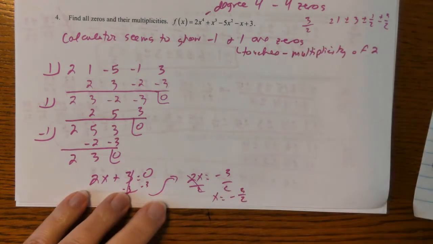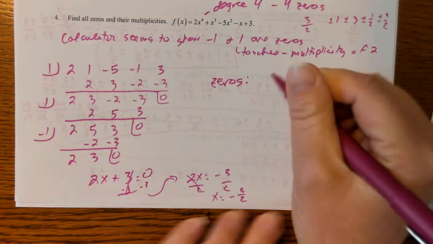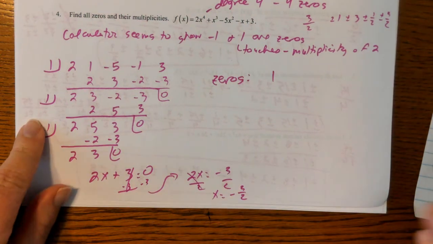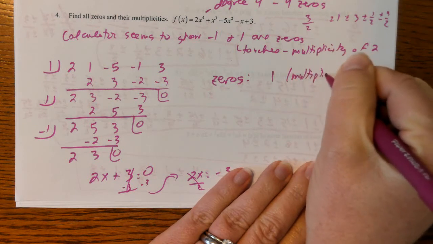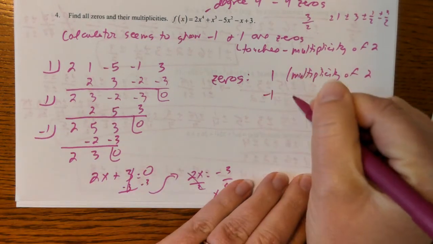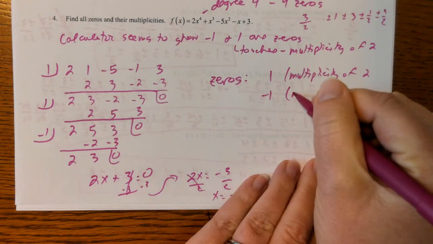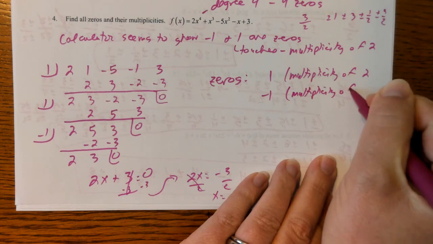Okay? All right, so I was expecting 4 zeros. Those zeros are 1. Notice that had a multiplicity of 2. Negative 1. The negative 1 just worked one time. It had a multiplicity of 1.